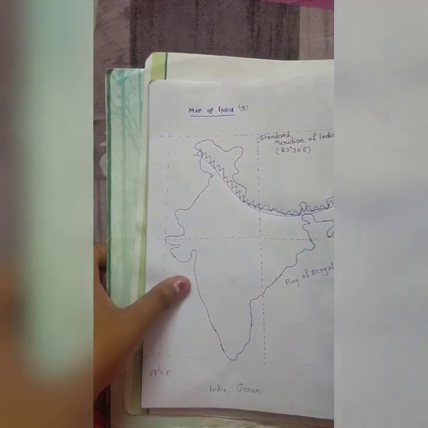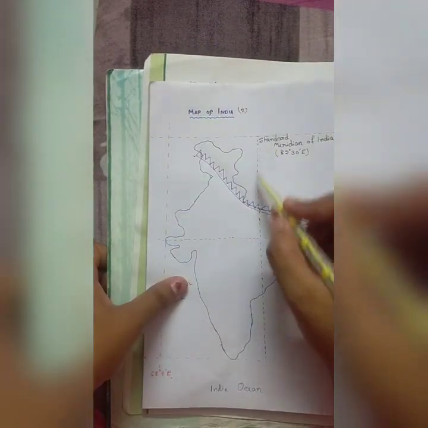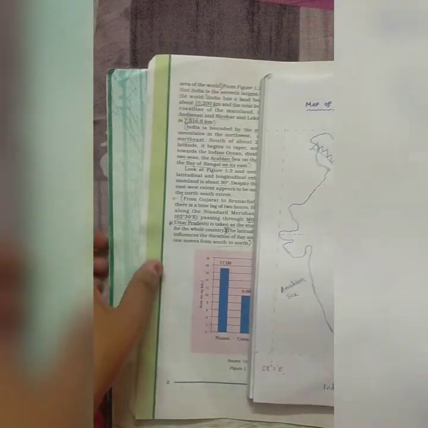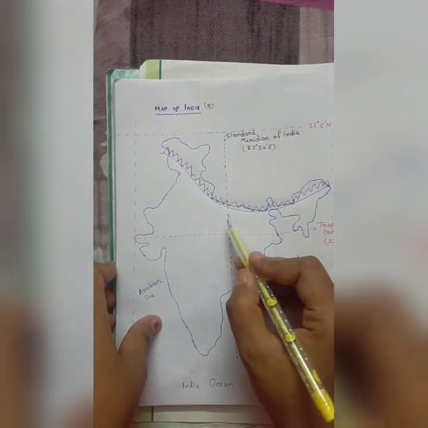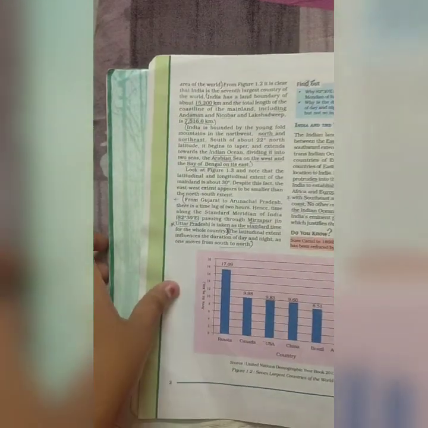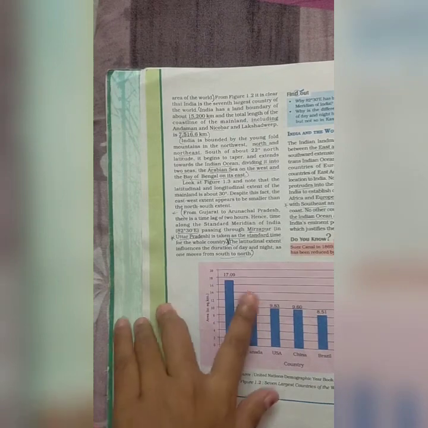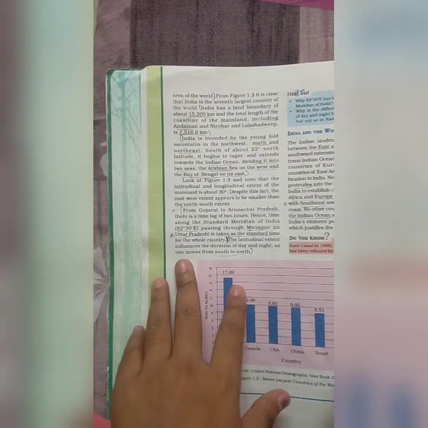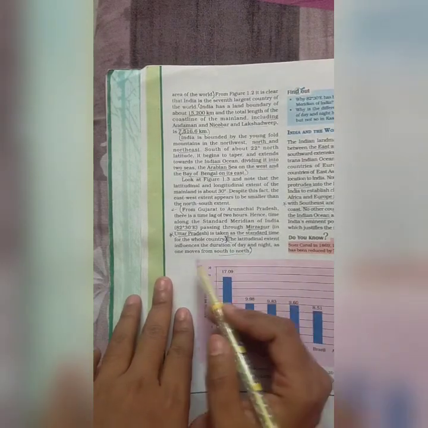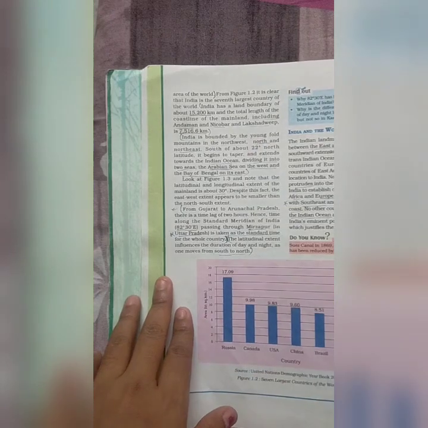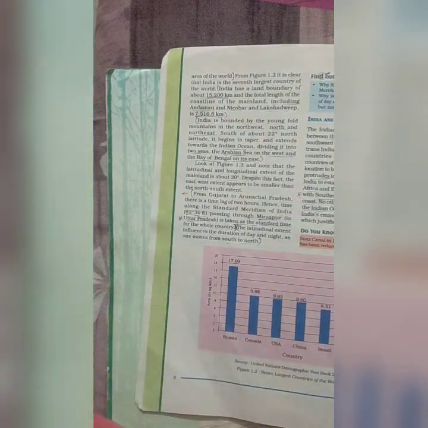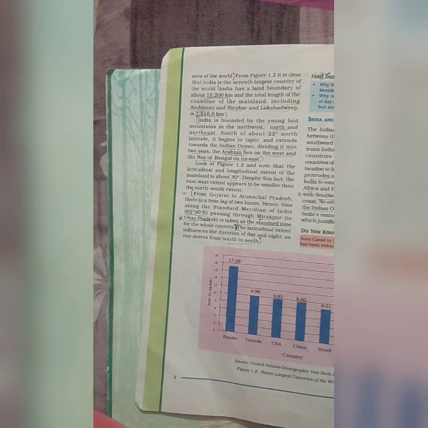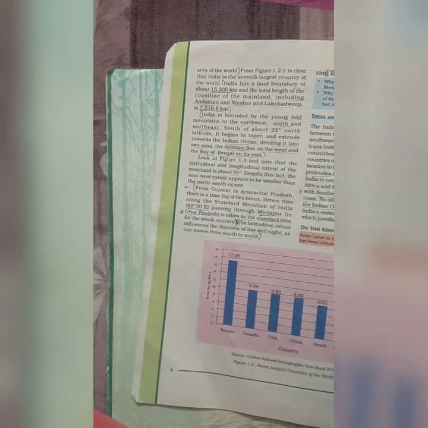So this imaginary line passes through Mirzapur, that is in UP. So this is our standard meridian. The latitudinal extension influences the duration of day and night as one moves from north to south. Here I am giving you one example of this.